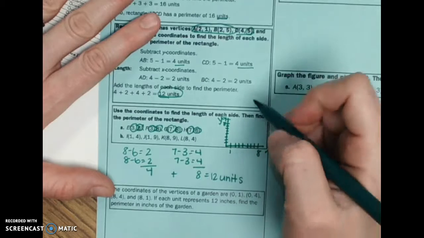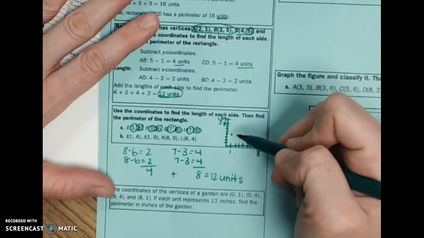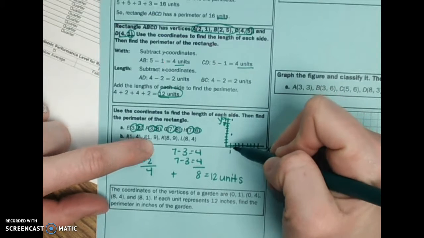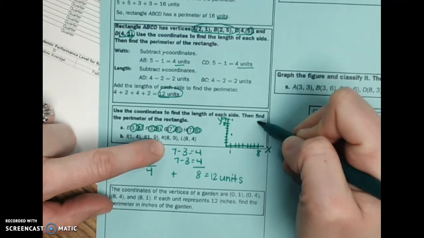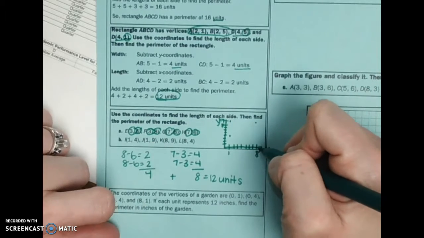Our first one we ran 1, 4. So ran 1, 1, 2, 3, 4. Then 1, 9. Then we're going to run to 8 and jump to 9. And I should be labeling these, which I didn't. And then 8 to 4.